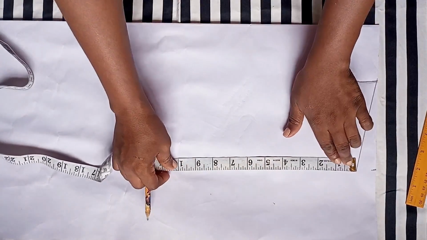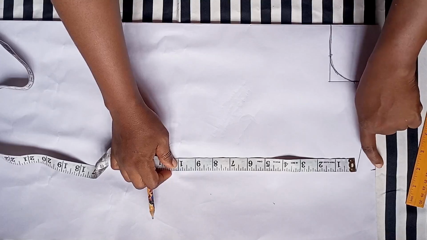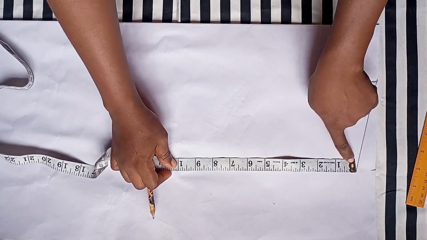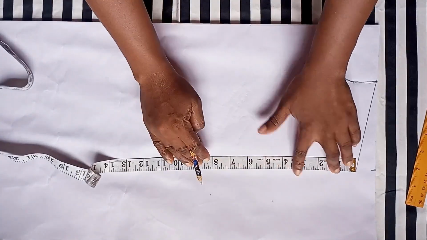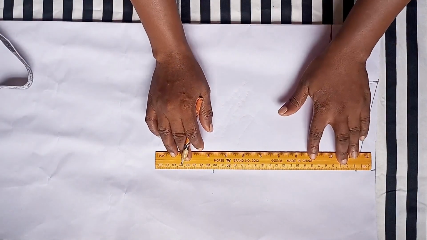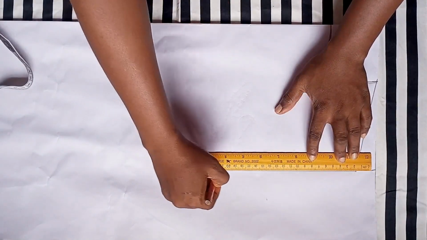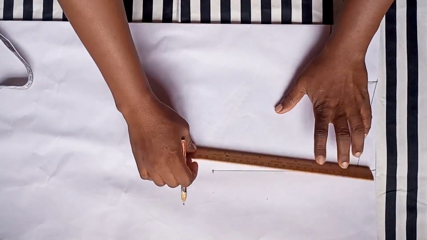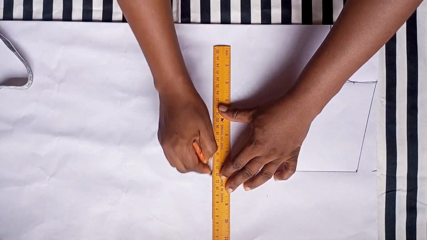Now when you're placing it, make sure you place it after you've drawn the line, not above the line. Have you seen how my tape is placed? So I'm going to just place it on the line and I would just go ahead and draw a line to meet up right here with what I had marked. Okay, so I'm going to just extend the line to this point as so.